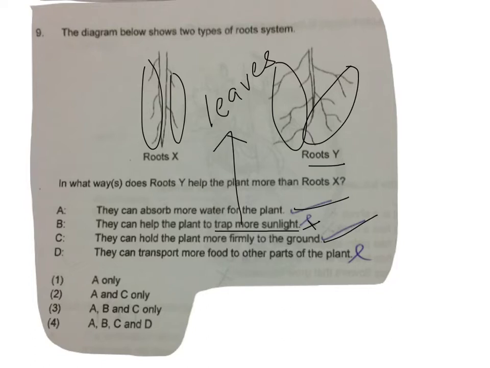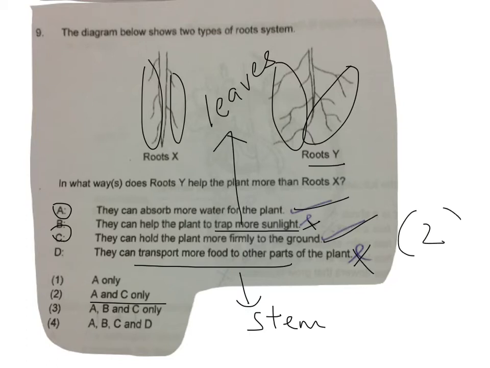And D, they can transport more food to the other parts of the plant. Okay, this is also not true. Transporting of more food to the other parts of plant, this actually falls to your stem, which is your food carrying tube. Okay, and it's not the roots function. So answer is A and C. Answer for question 9 is actually option 2.